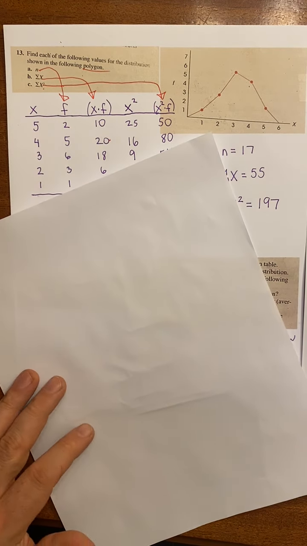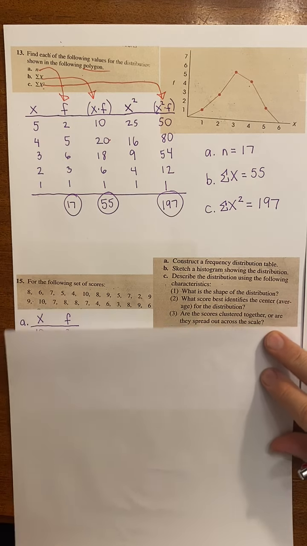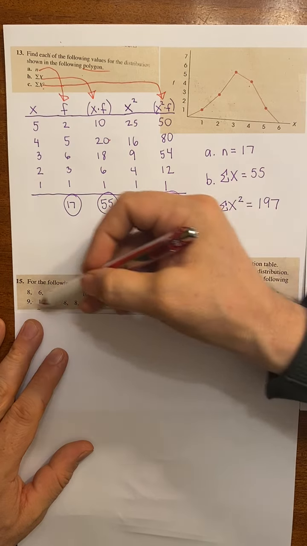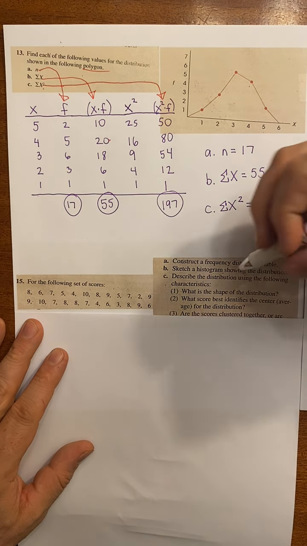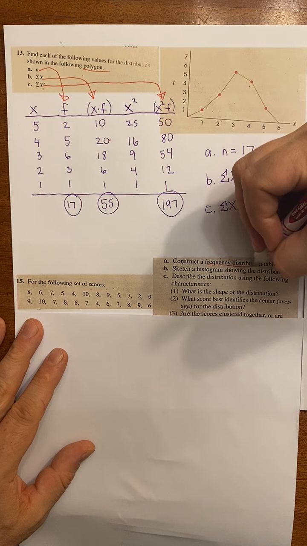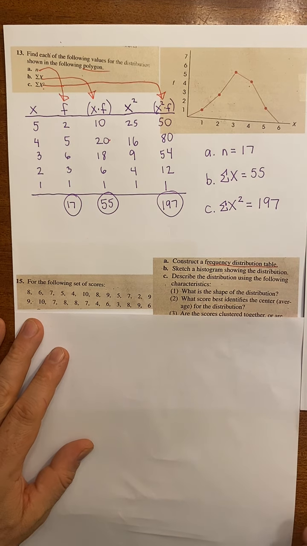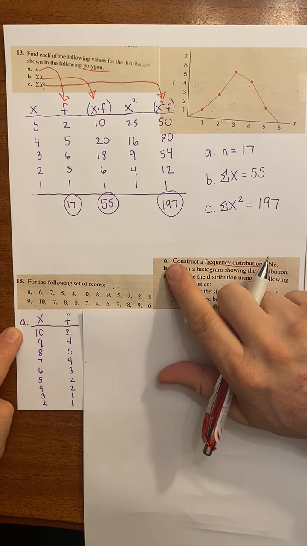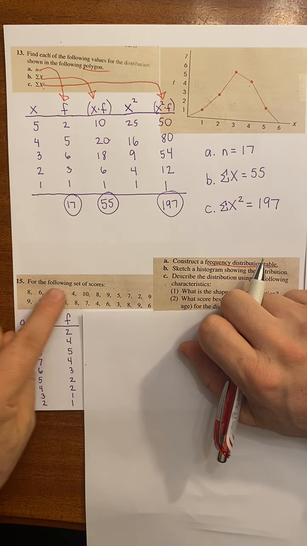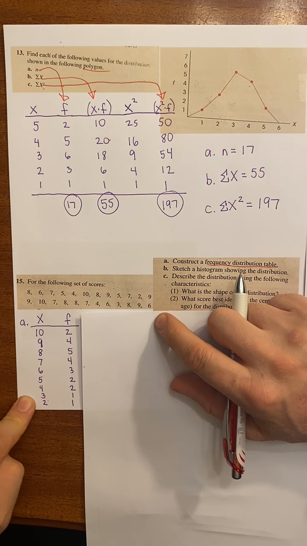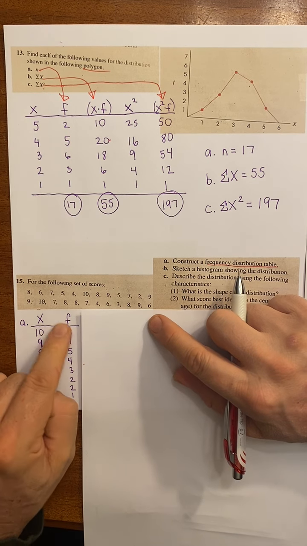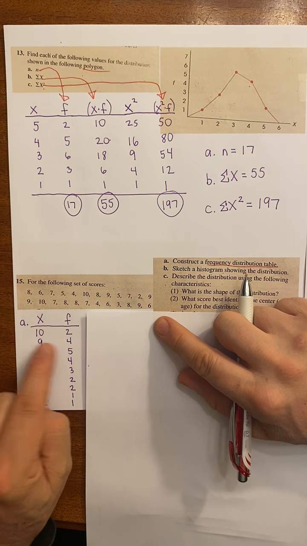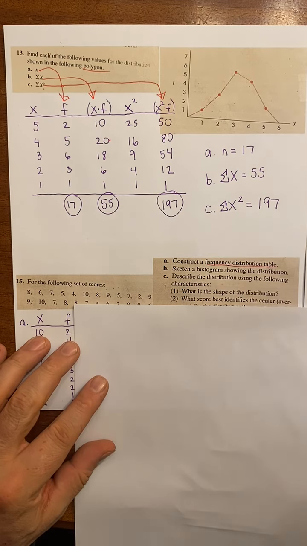From there, we're moving on to number 15. And what we have here is a set of scores. And they're saying, first, construct a frequency distribution table. So that's this here, right? Got our answer for A. We've got all the x values that we see in our x column. And then in our f column, we have the number of times that each x value occurred. So that's our answer for A.